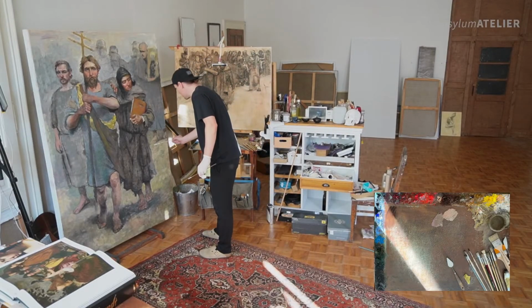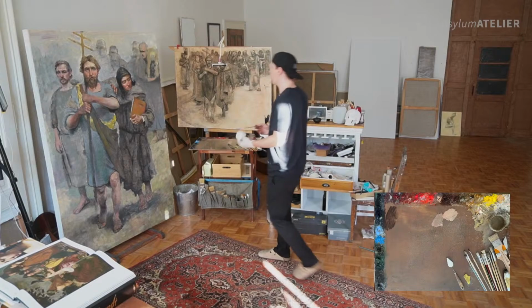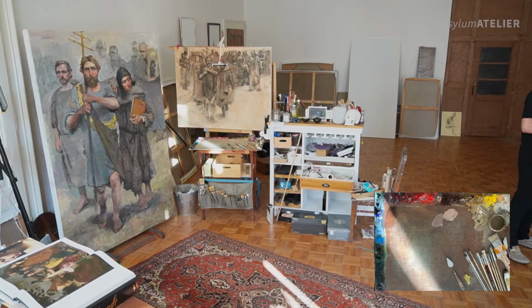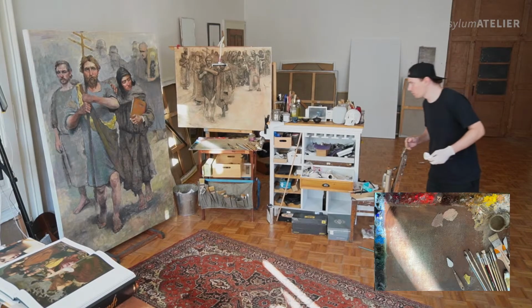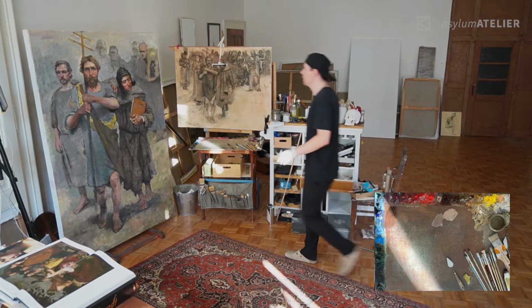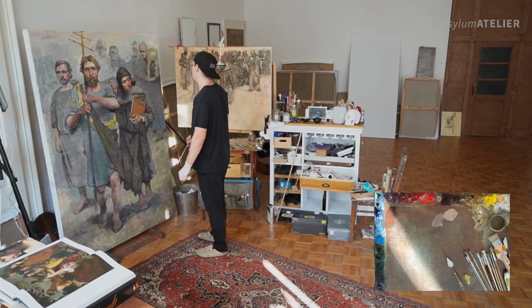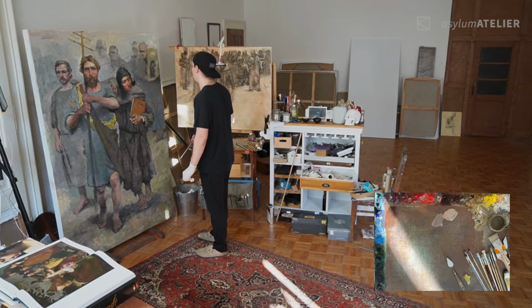I can always push this leg a little bit lower, but I don't think that he seems too short for his head. I think it's kind of okay because he's leaning a little bit forward. He's putting pressure on that right leg. Okay.